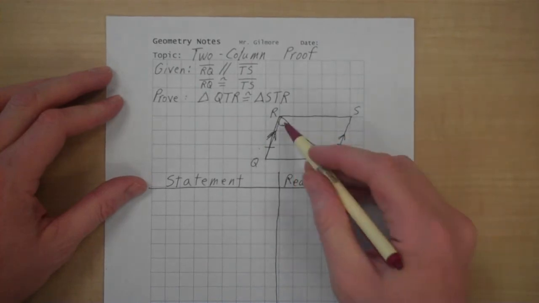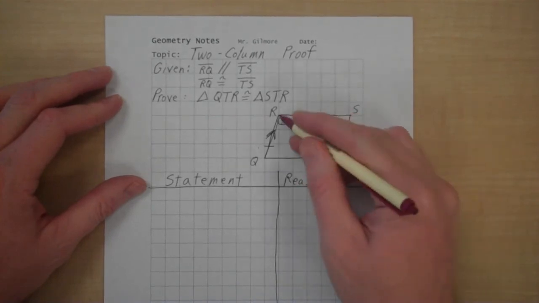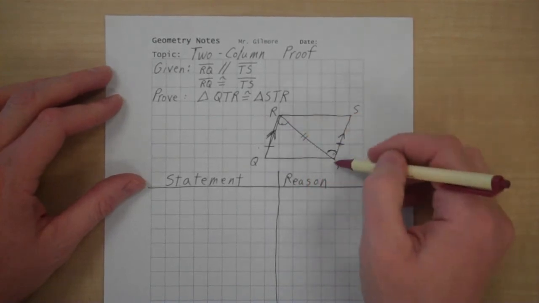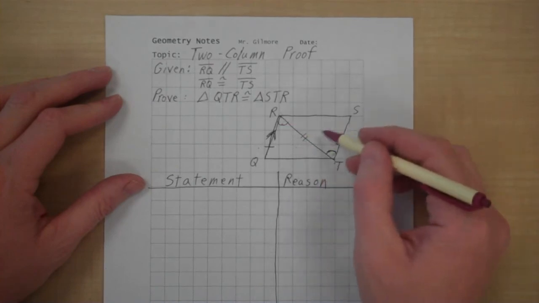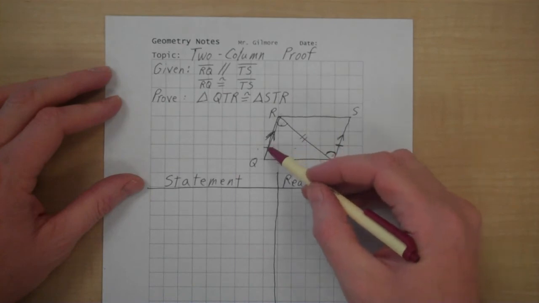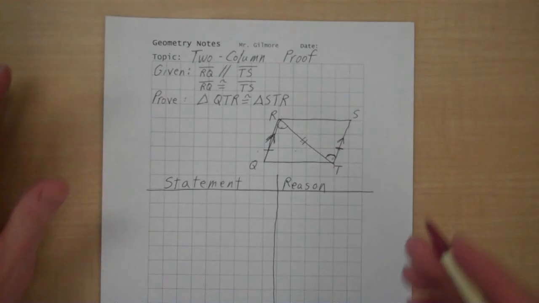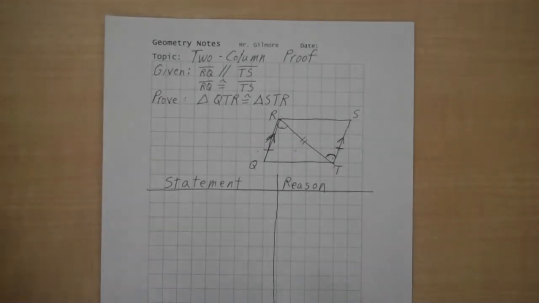So at some point, I'm going to put this in here. Alternate interior angles are congruent. And then I do know that we did this before. RT is in both triangles, and it is congruent to itself. So I think we've got a case for side, angle, side. Side, angle, side.